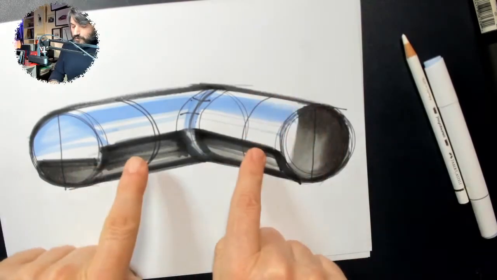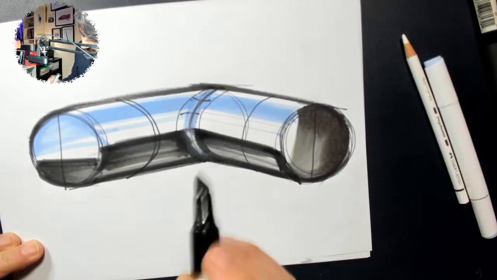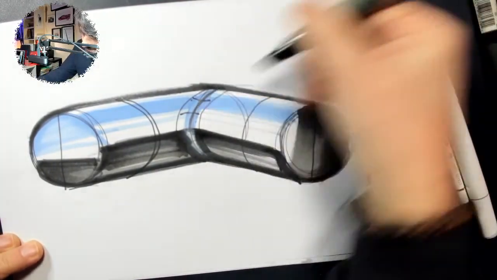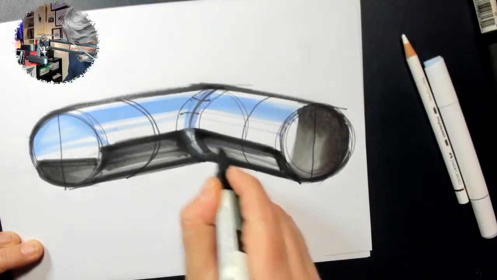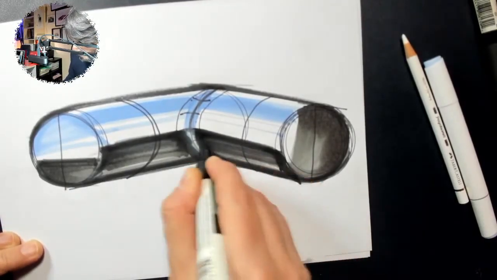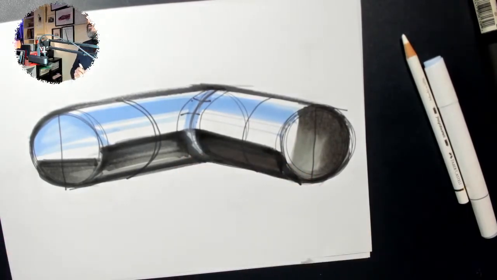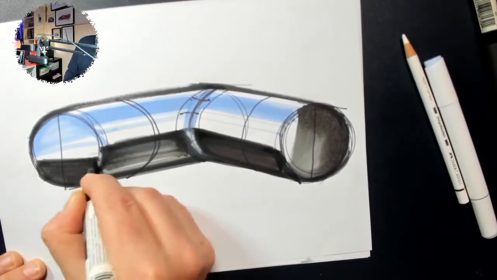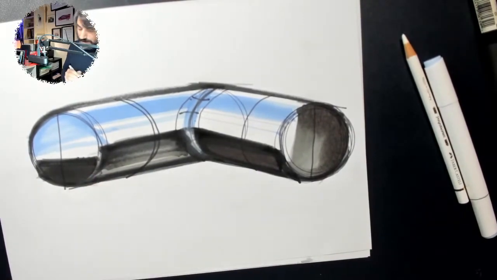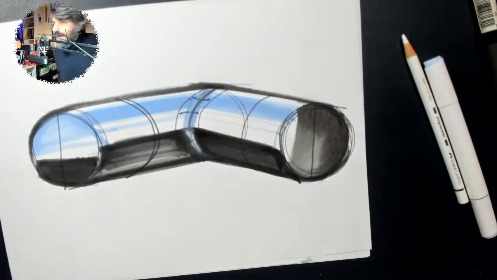Okay, now there are two sides, okay? This one is going to be darker because the light is coming from here. So this area is going to be lighter. So here what I do, I kill, I do more like that. And here also, I make this part a little bit darker. You see? Now you understand how they are turning, okay?